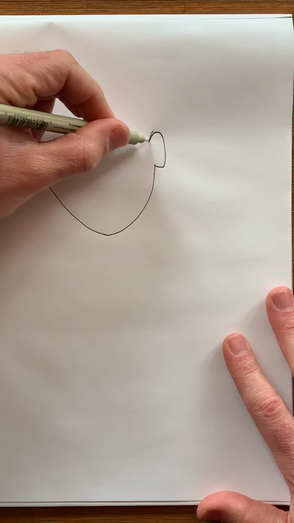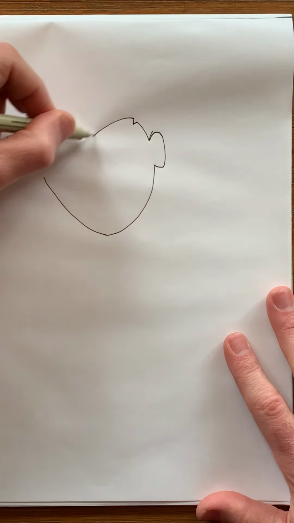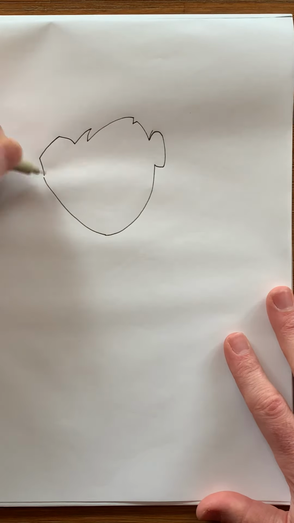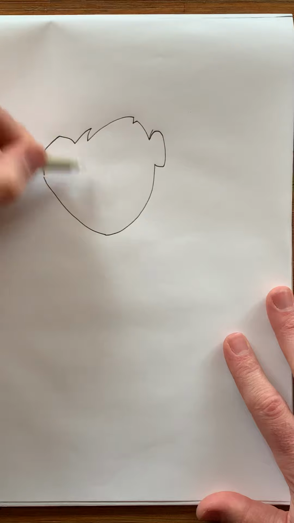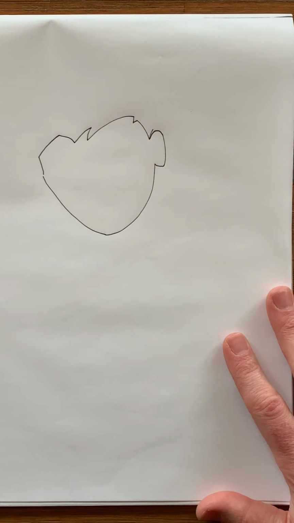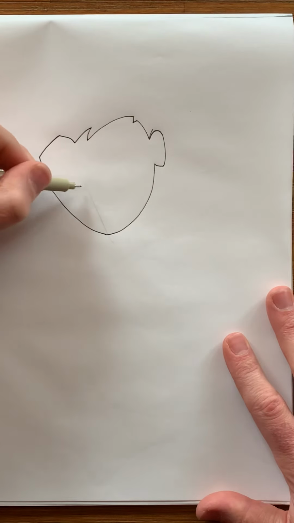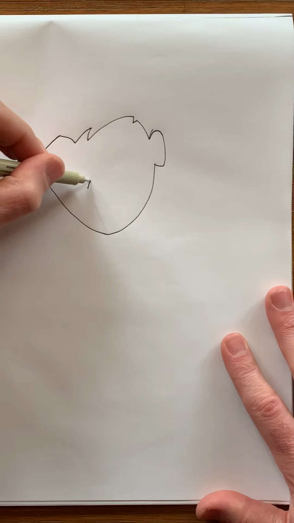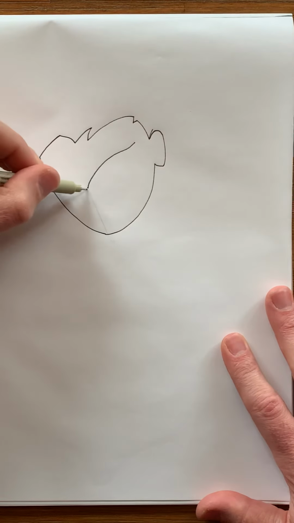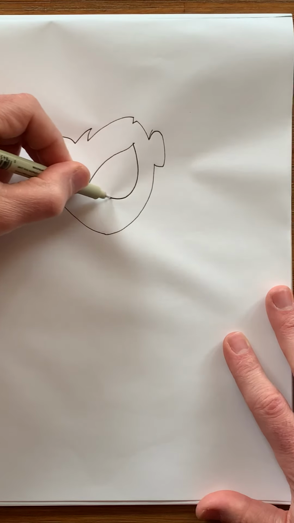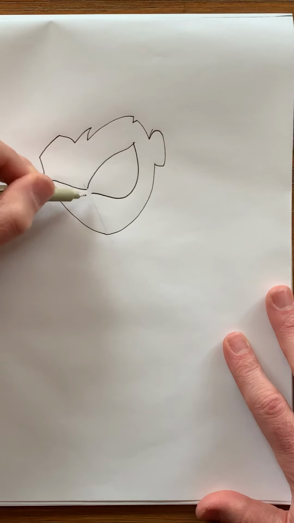Let's indicate the line for the top of his hair. Okay, and then this is, again, if I was to draw a guideline on the face here, I'm going to do it in pencil, that'd be kind of the center of his face at an angle. So again, I'm going to draw his mask at that kind of diagonal as well. Coming back to that center line.